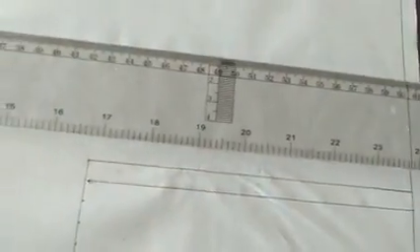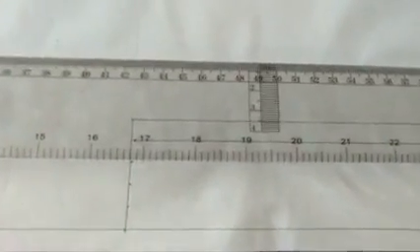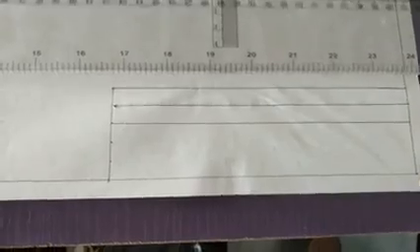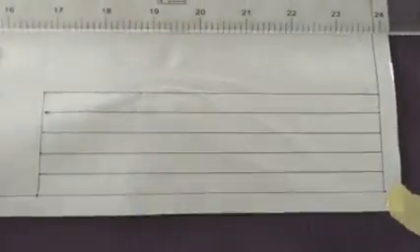I'll do the same thing. I'll move my point to the next point too, and I'll also rule. Can you see? And I'm going to repeat the process for every one of them like this. So I've successfully divided the line into 5 equal parts. 1, 2, 3, 4, 5.